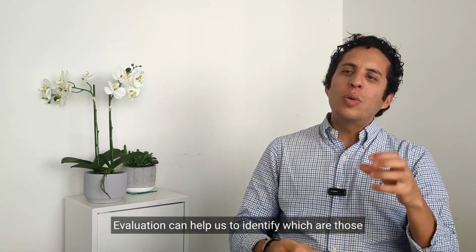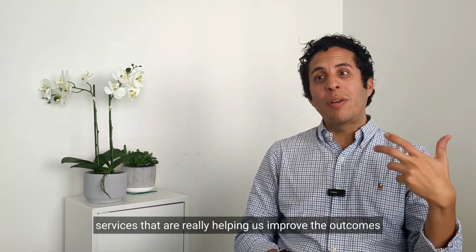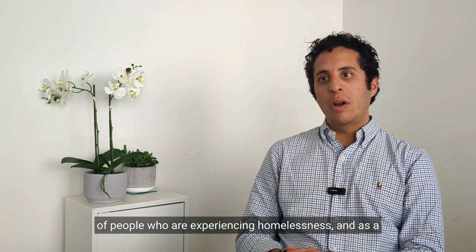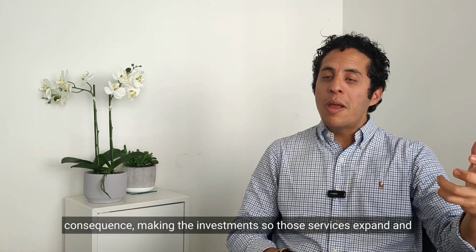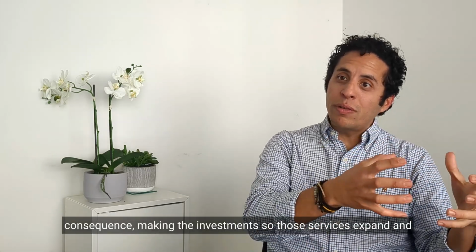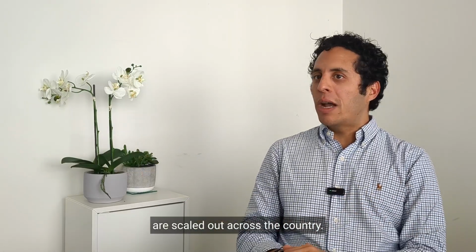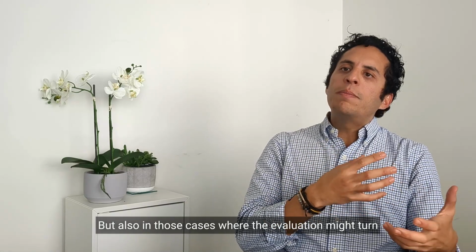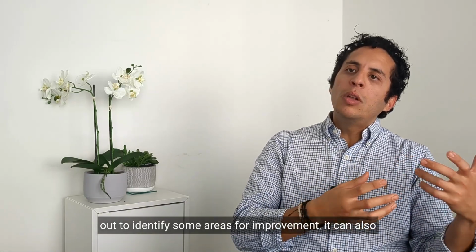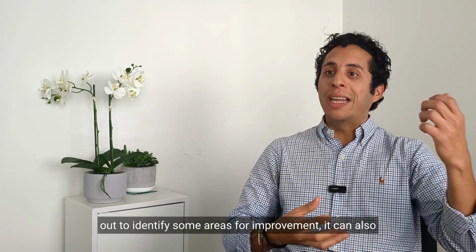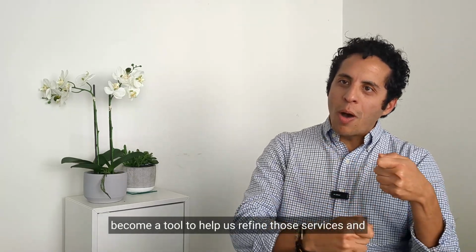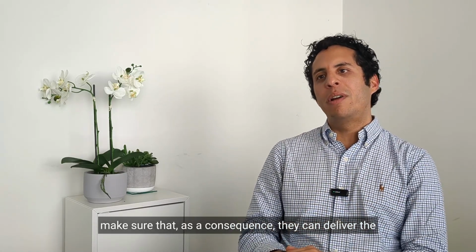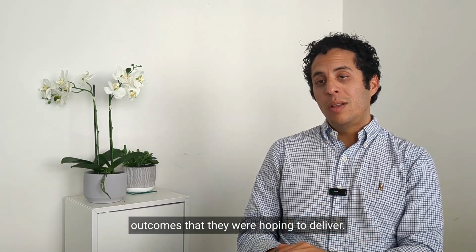Evaluation can help us to identify which are those services that are really helping us improve the outcomes of people who are experiencing homelessness, and as a consequence, making the investments so that those services expand and are scaled out across the country. But also in those cases where the evaluation might identify some areas for improvement, it can become a tool to help us refine those services and make sure that they can deliver the outcomes that they were hoping to deliver.